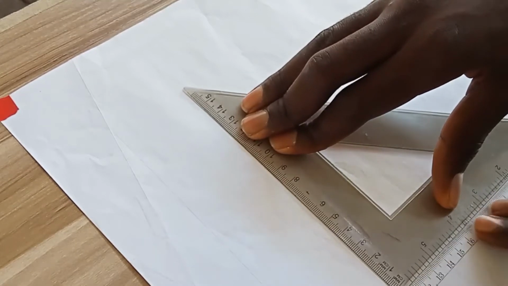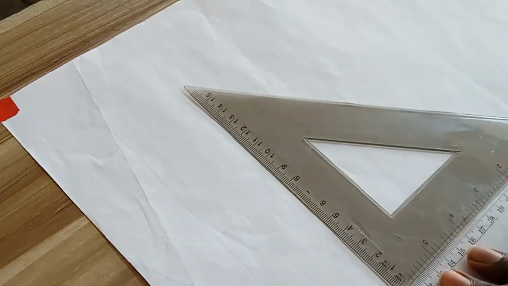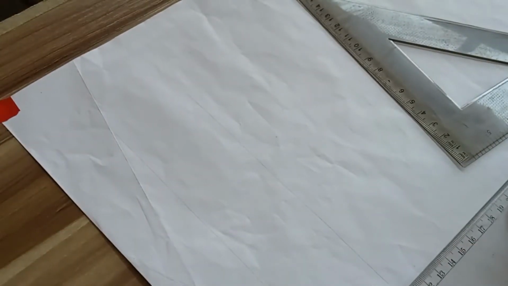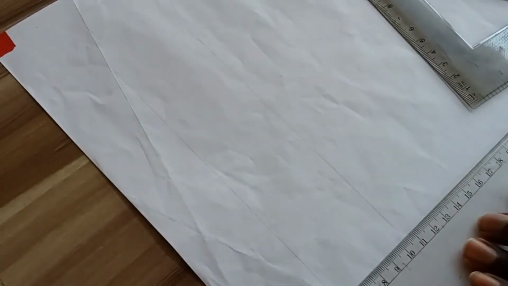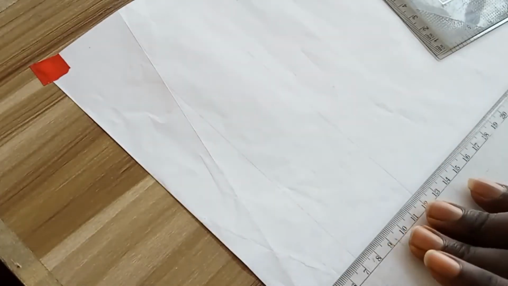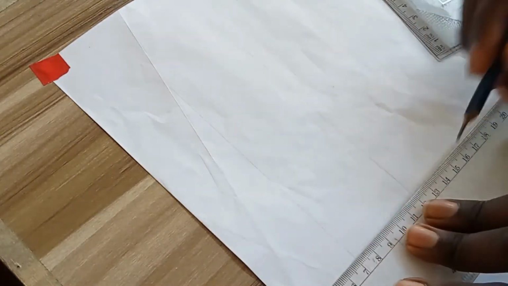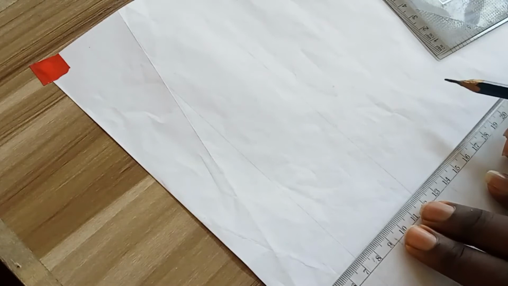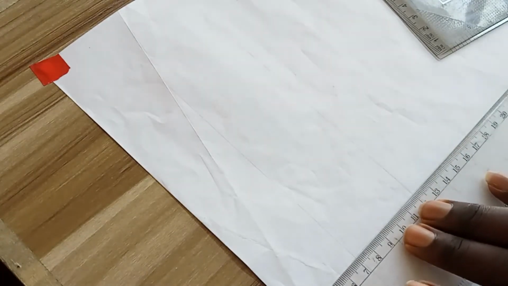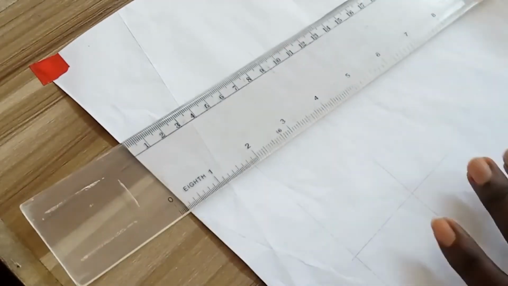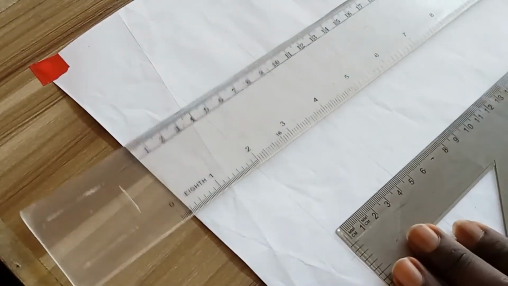So for the tutorial, you can take your base to be 50 mm and your total altitude can be 70 mm. Since it's truncated, the height of truncation from the base can be 40 or 30 mm. Obviously all these dimensions are largely dependent on the question you're given in the exam hall. So these are just arbitrary dimensions.